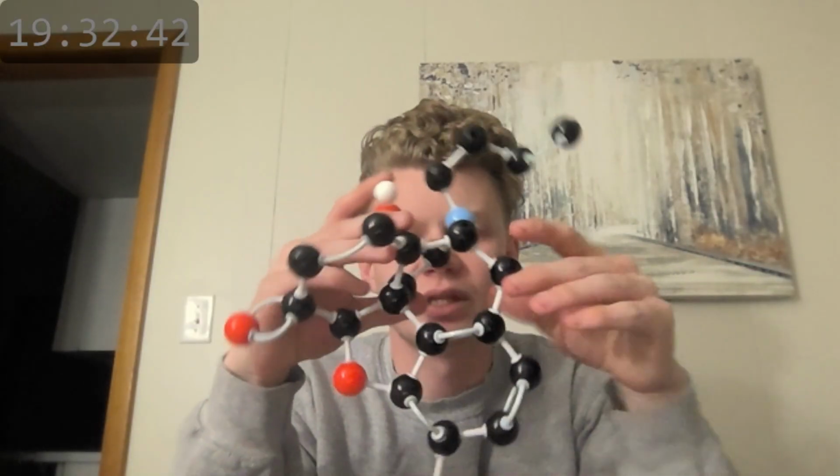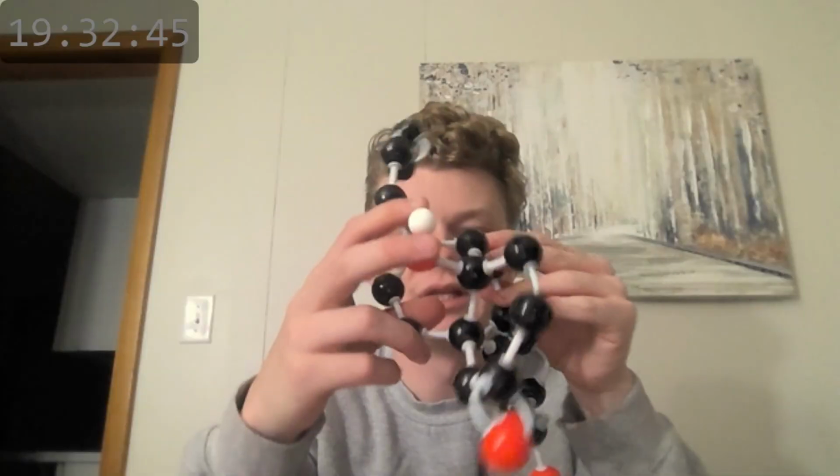This molecule, which watching this on the video probably doesn't look really any different at all, but I'll point out that this piece is new. This molecule has a bit of a tail that the other one didn't have.